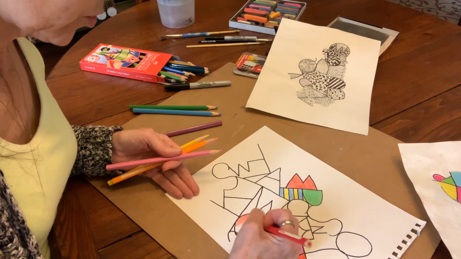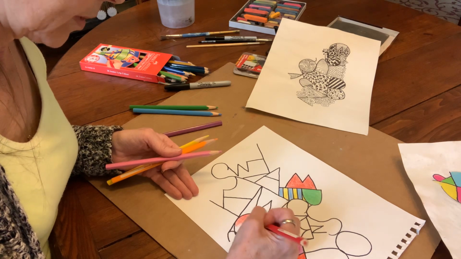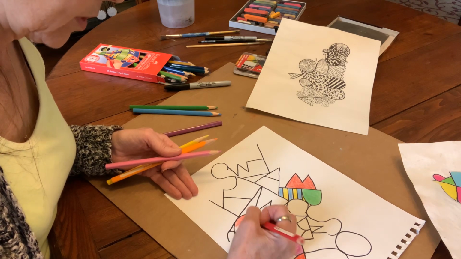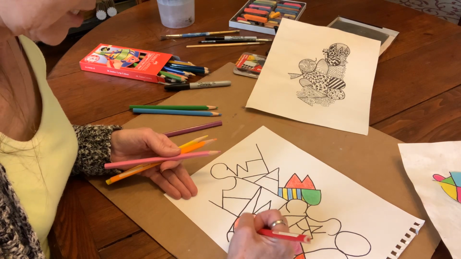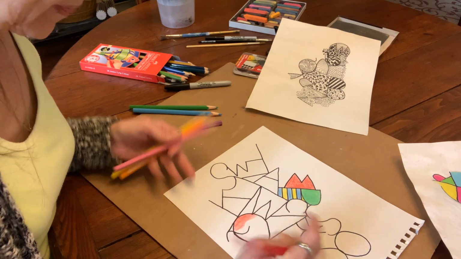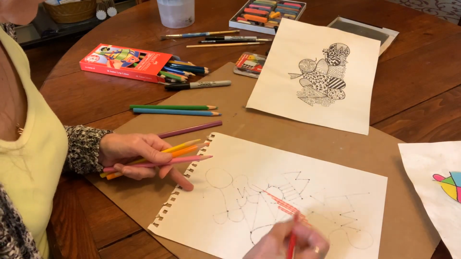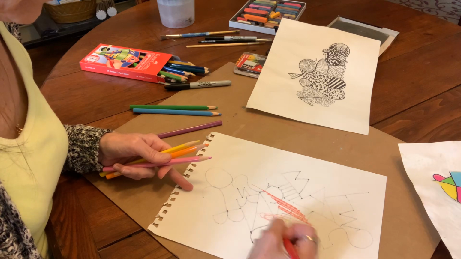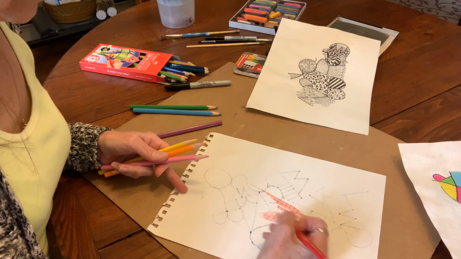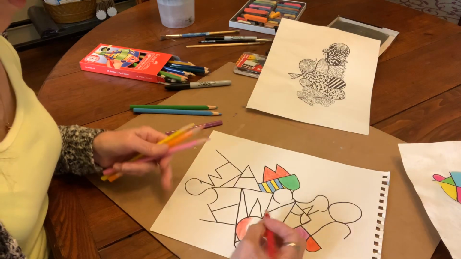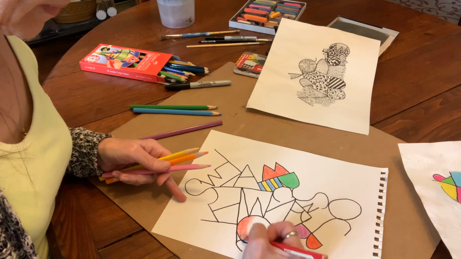When you color in a circle, when you're working with pencils, either regular pencils or colored pencils, if you shade, you color, you fill in a circular motion, instead of back and forth, what happens is it covers up my line work.